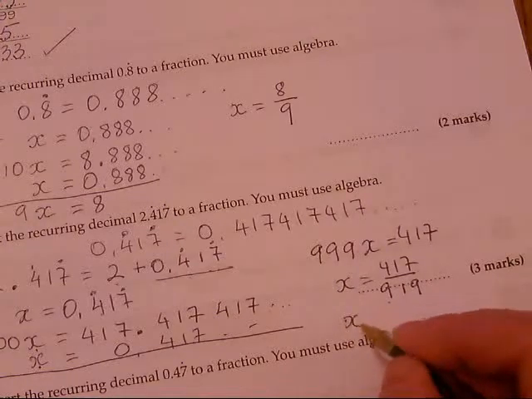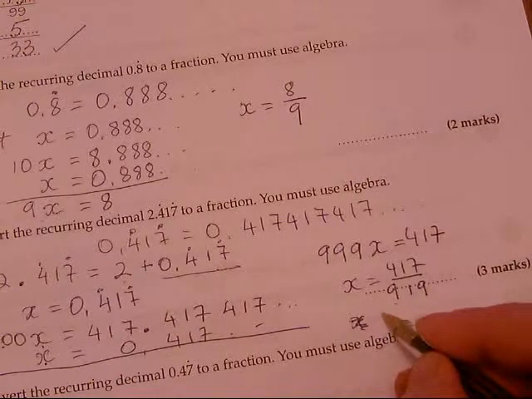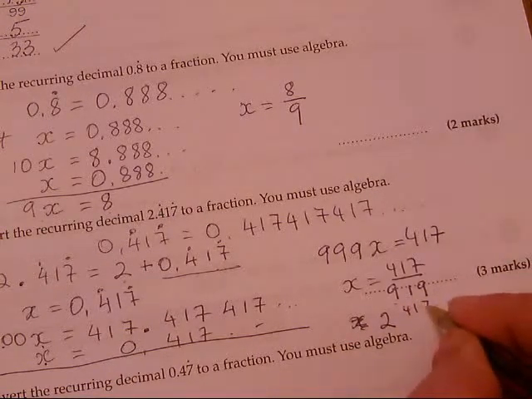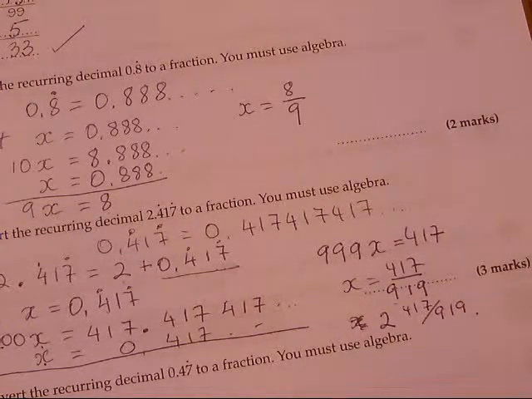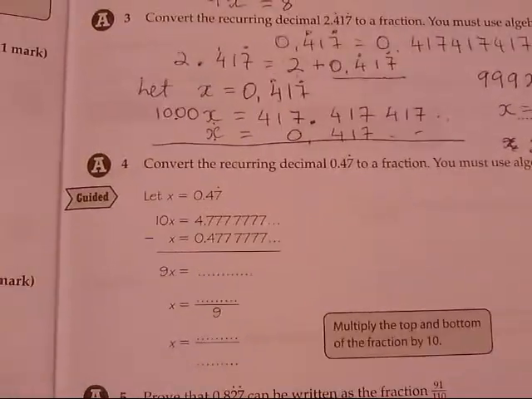So the answer, our number converted from the decimal, would be 2 and 417 over 999. Alright, that's it. Okay, what now? Only final questions left, not final, just 2 final questions.